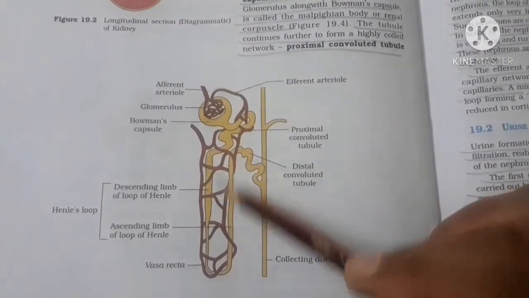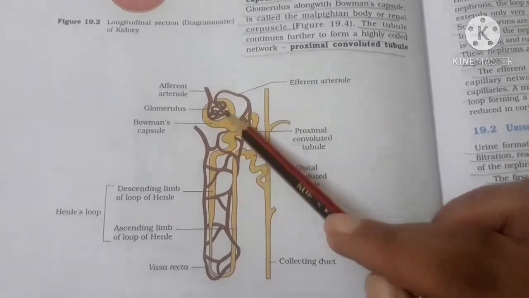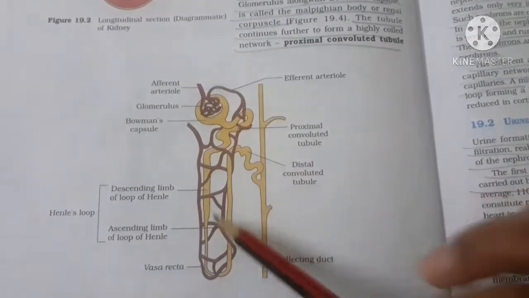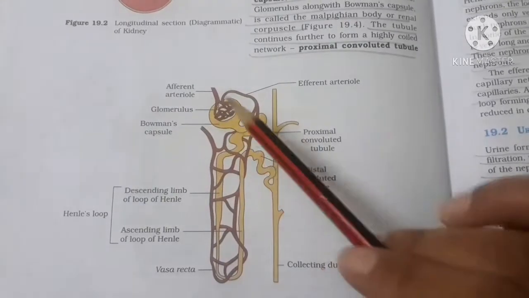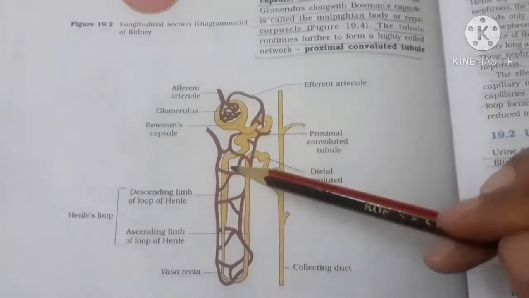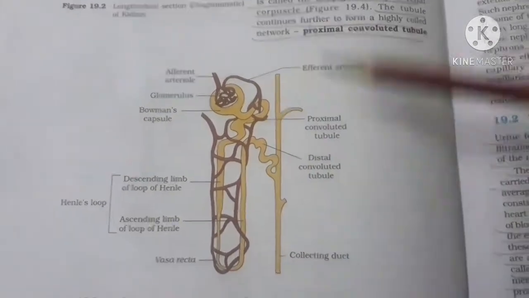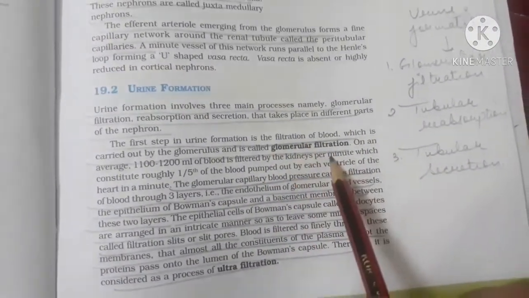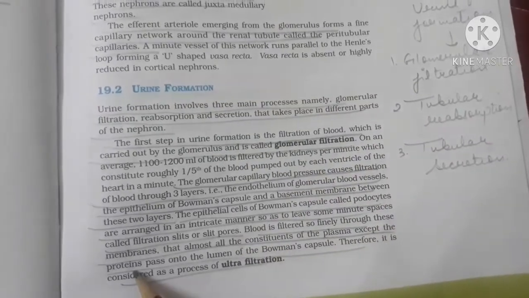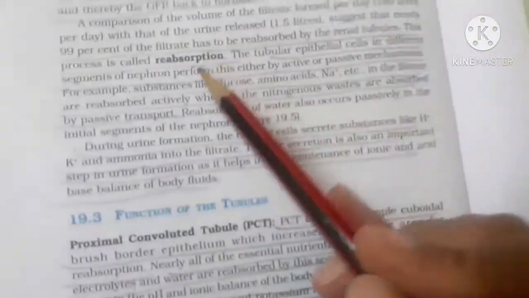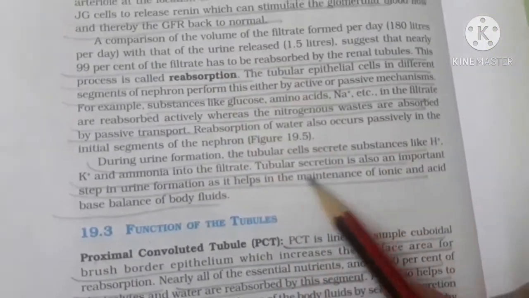The other important substances that come through this capillary are finally removed step by step. It will not happen all at once. It will not all happen in glomerular filtration. Slowly the important substances get reabsorbed. That we are going to study in the further topic. In the first topic we discussed glomerular filtration, where some substances like proteins do not pass. This is called ultrafiltration or glomerular filtration. Now we are going to study today the next two topics, which are tubular reabsorption and tubular secretion.